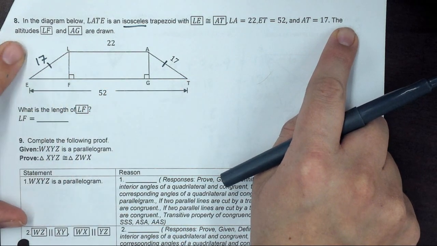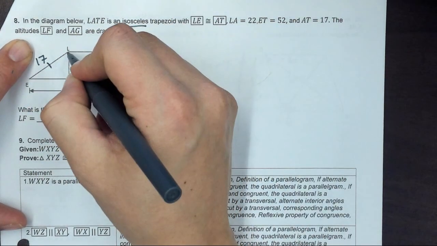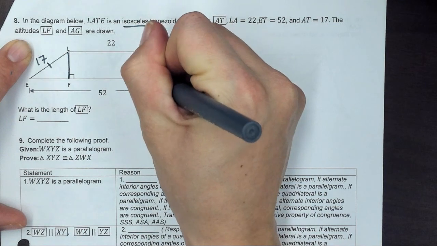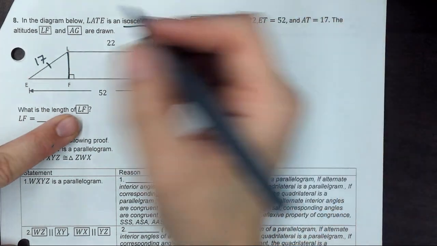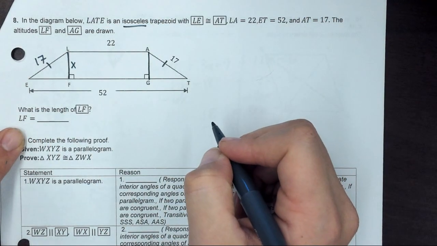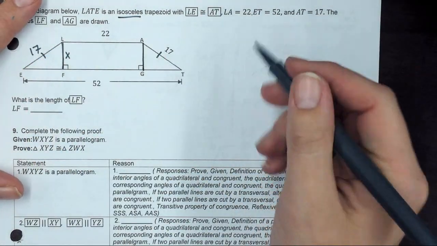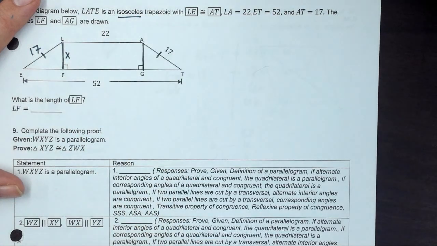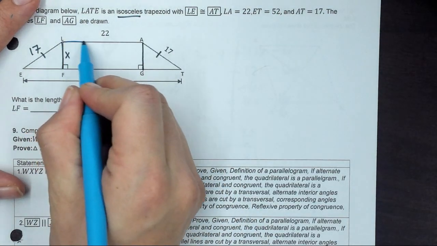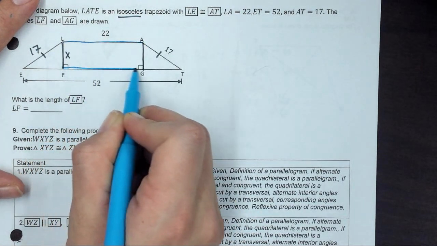Okay, good. The altitudes, so that's just height, are LF and AG. What's the length of LF? So we're trying to find LF. Okay, so let's do a few things. We knew this was 17. If from L to A is 22, that would mean from F to G it's also 22.